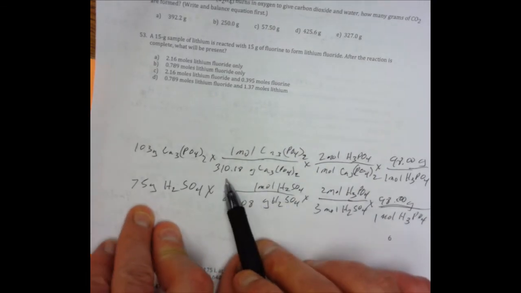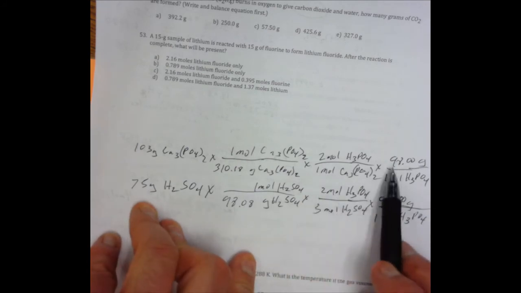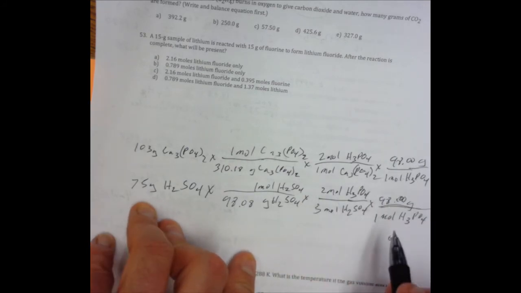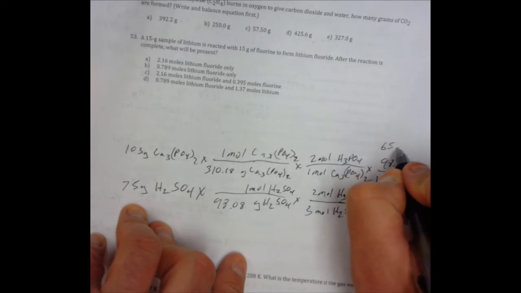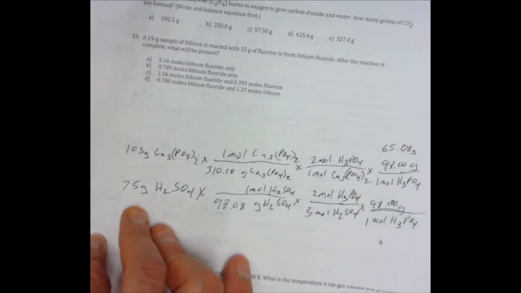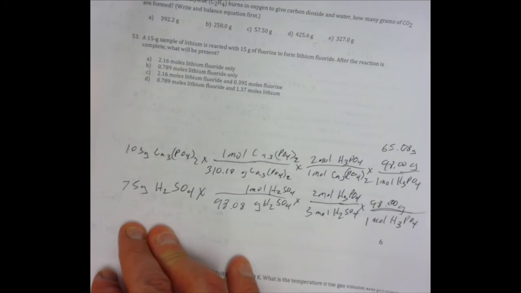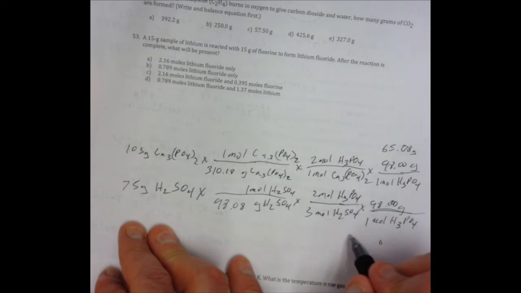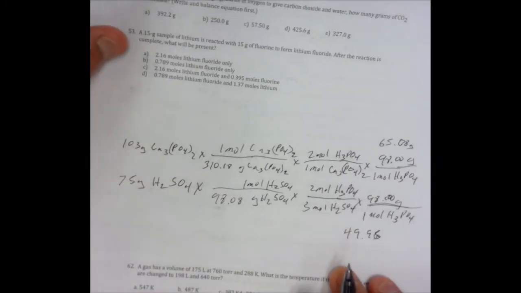103 divided by 310.18 times 2 times 98. It's about 65.0847. 75 divided by 98.08 times 2 divided by 3 times 98. The answer is about 49.9592. So out of these two, this is the lowest. So that means that we're going to be able to make 50 grams.